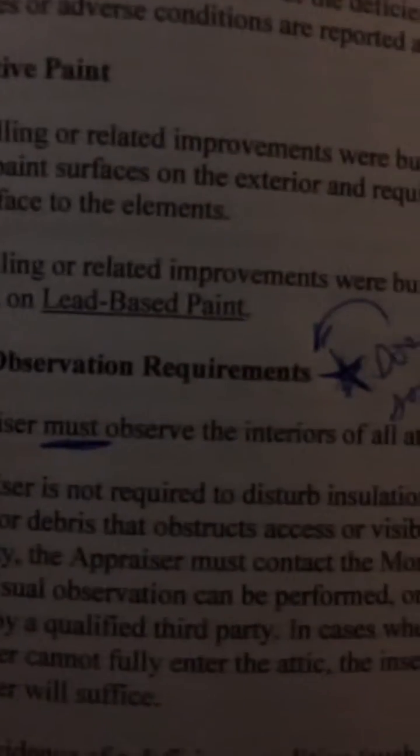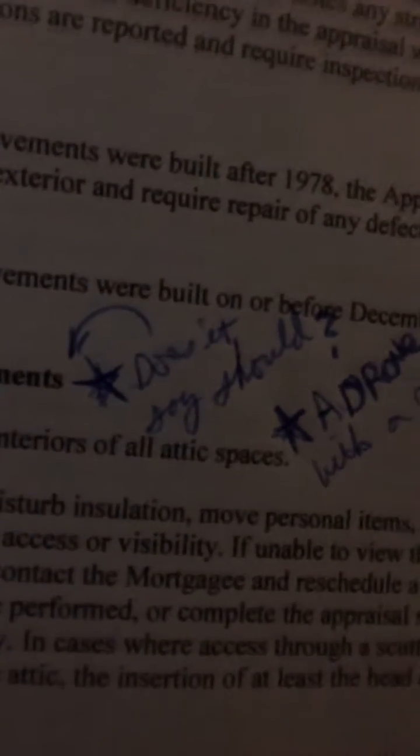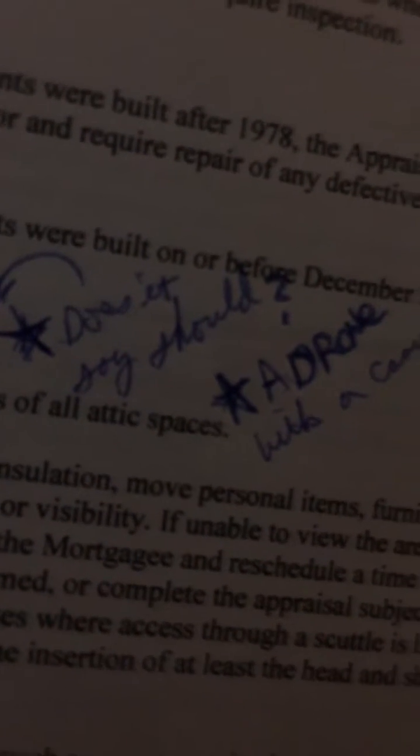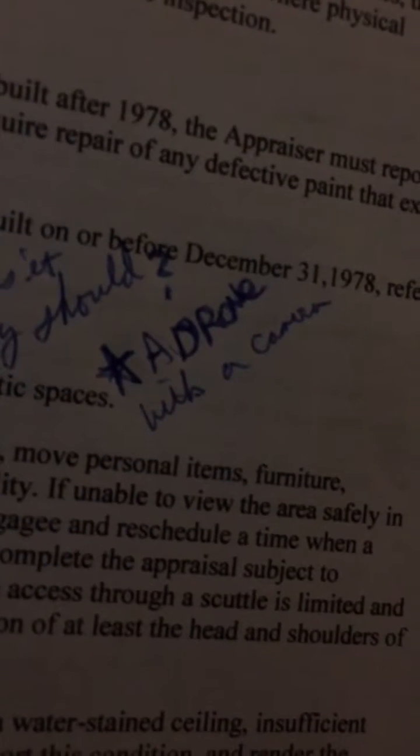Attic observation requirements. Extra note. Does it say it should? A drone with the camera.